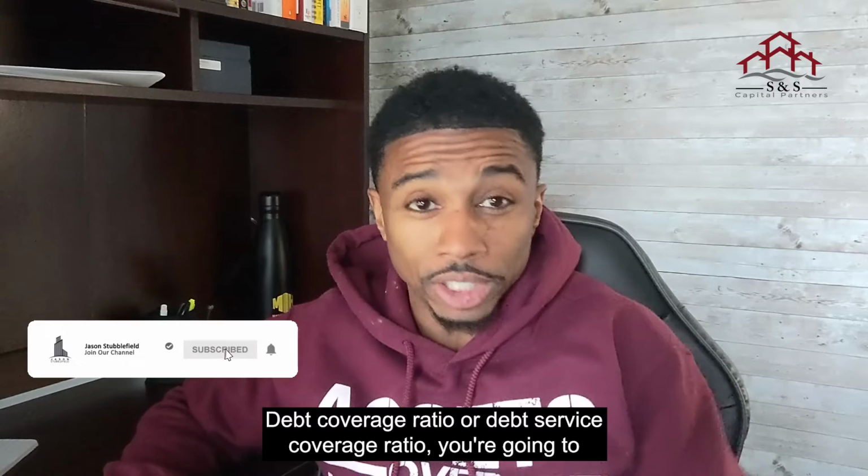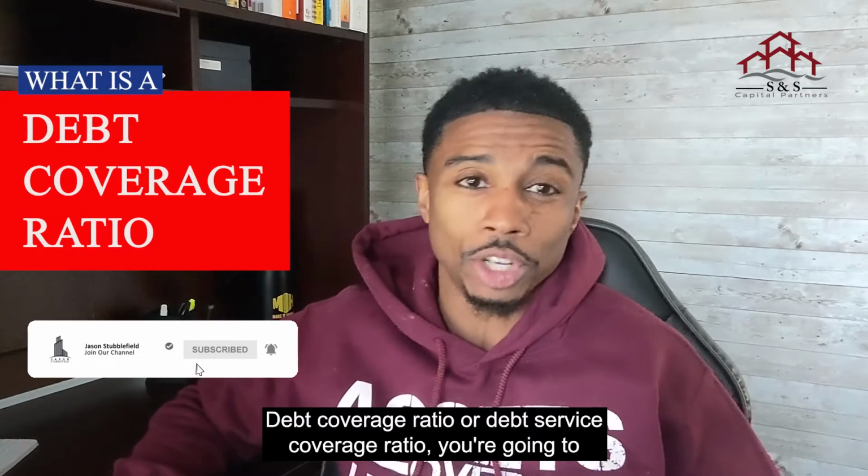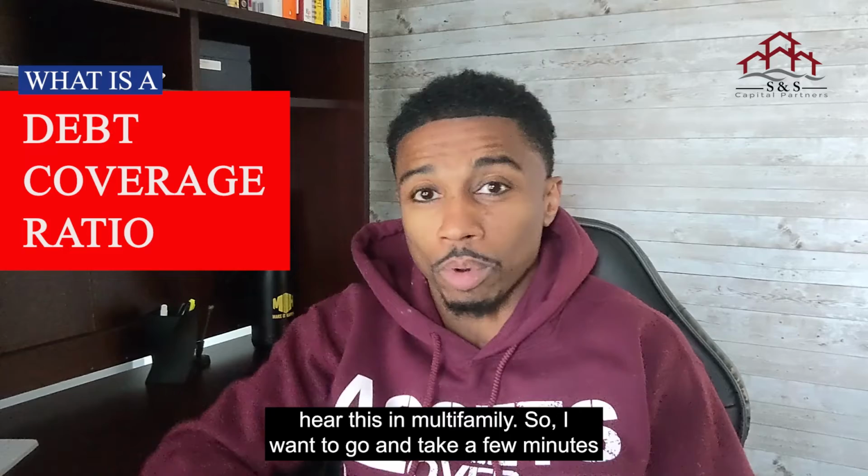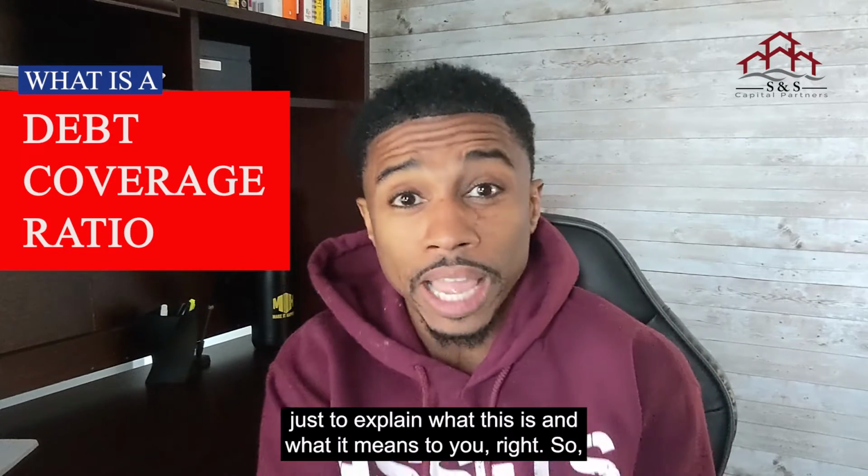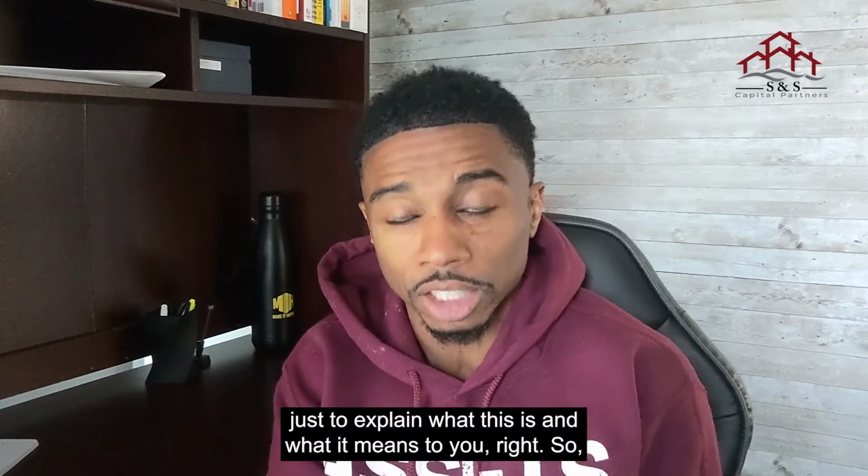Debt coverage ratio, or debt service coverage ratio. You're going to hear this in multifamily, so I want to take a few minutes just to explain what this is and what it means to you.